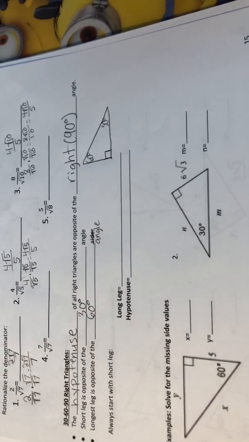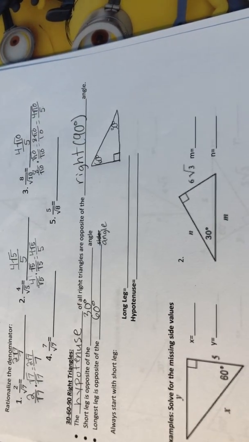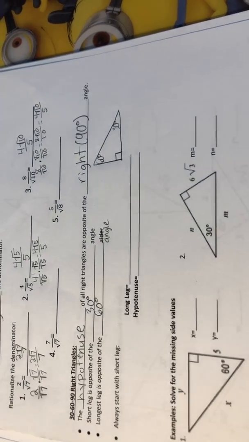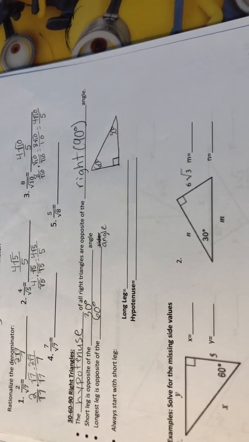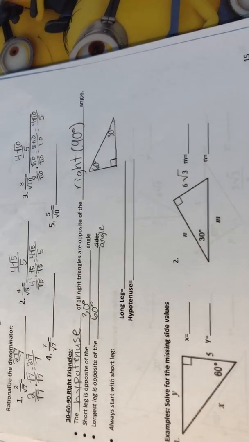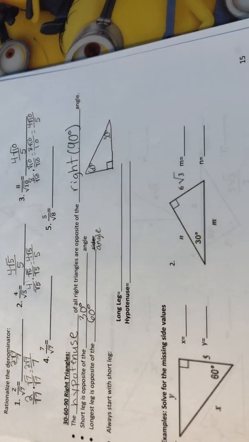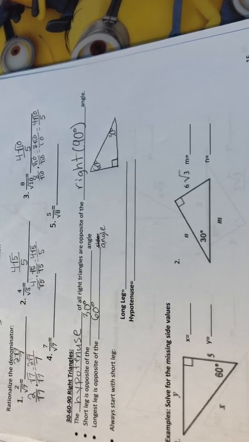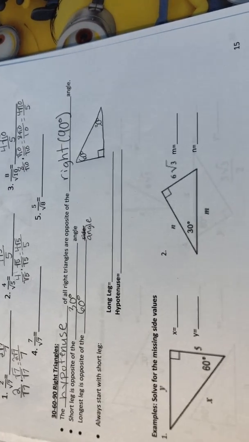Now, with these special right triangles, and 30, 60, 90 is a special right triangle, there is a certain ratio or a certain relationship in between all of our sides. So here's in words what this relationship looks like.